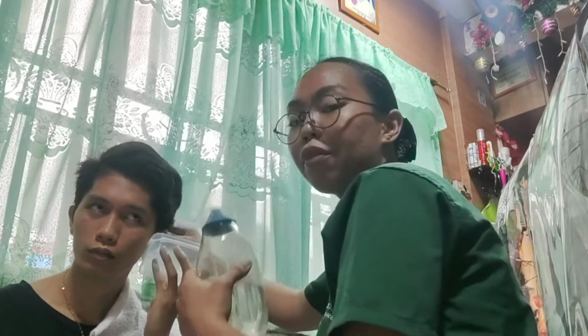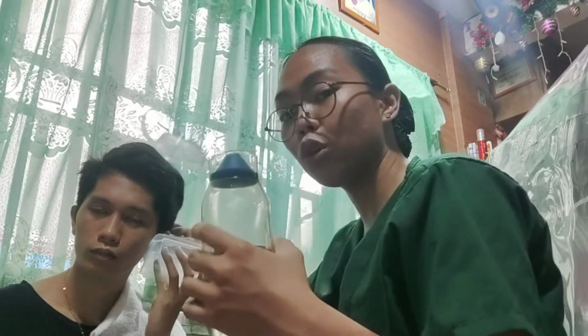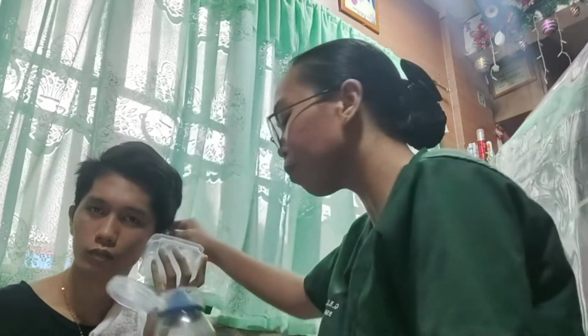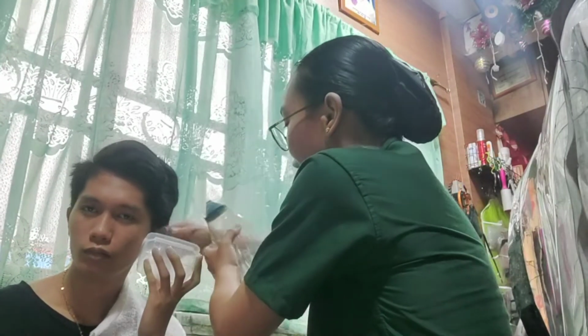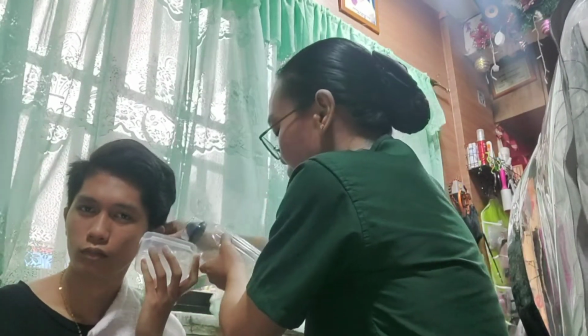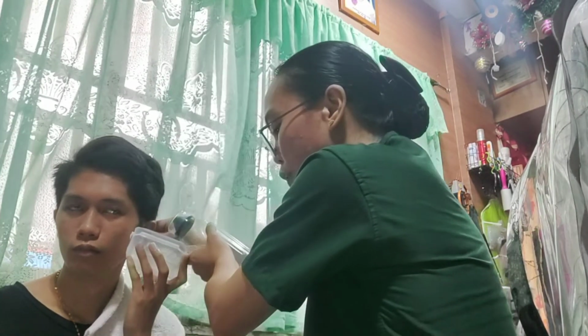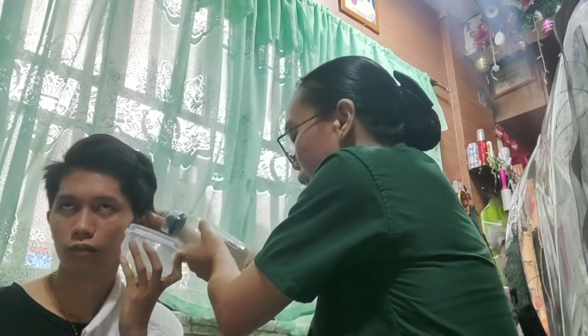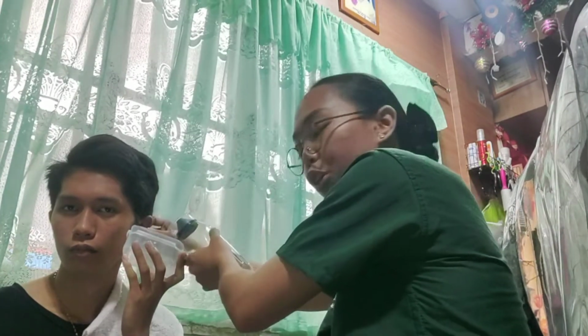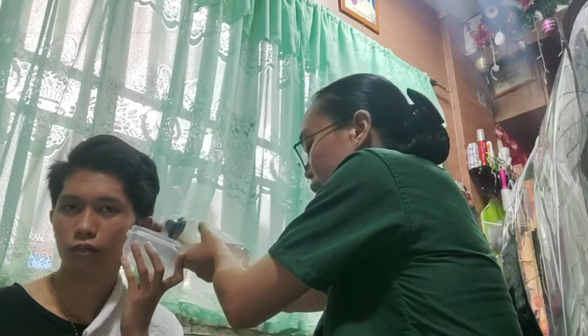Next, place the tip of the syringe or irrigating catheter at the opening of the ear. And next, gently direct the stream of fluid against the sides of the canal to avoid pushing the impacted cerumen inward.